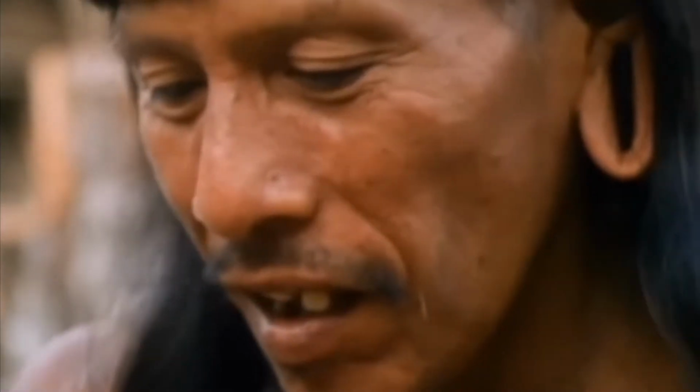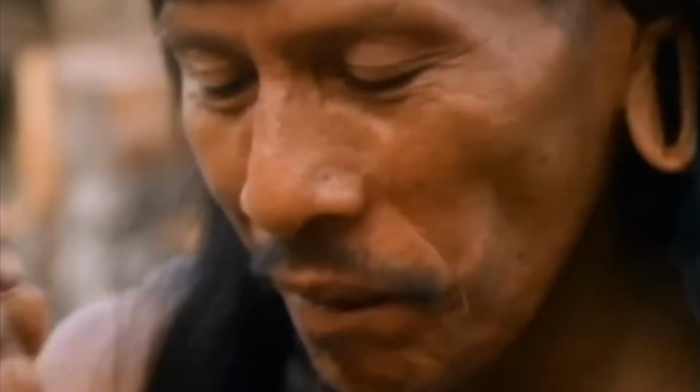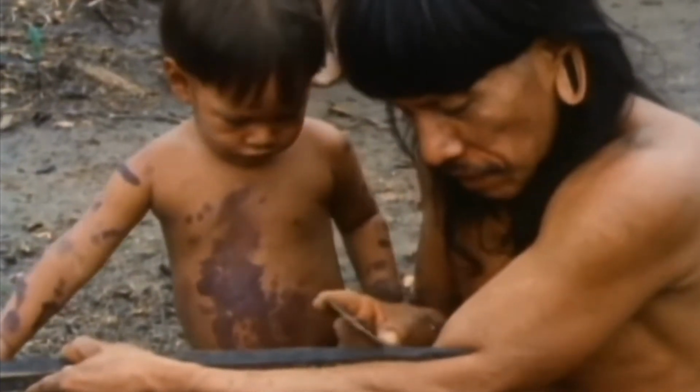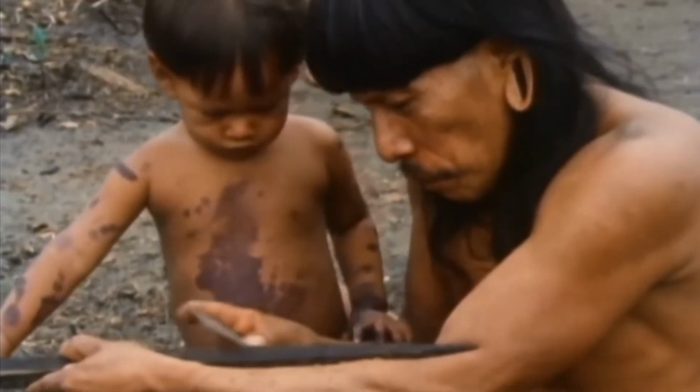If you look at existing sustainable societies like those of the Australian Aborigines or Amazonian Indians, they are never going to invent computers and iPhones while practicing their sustainable lifestyles.